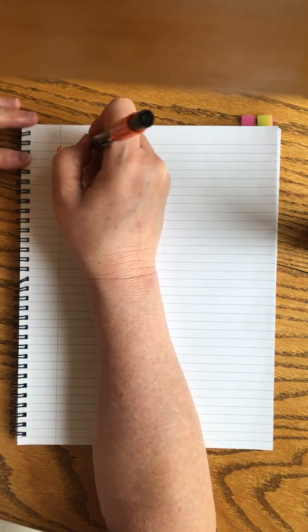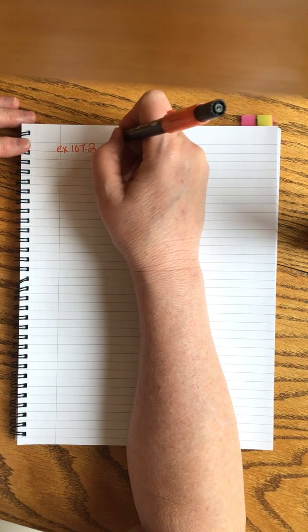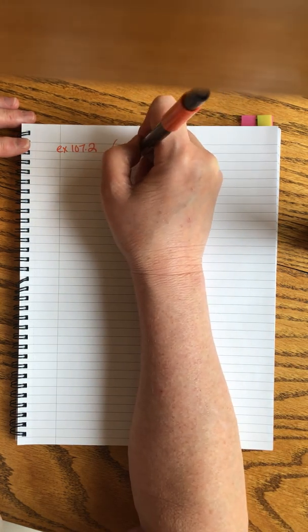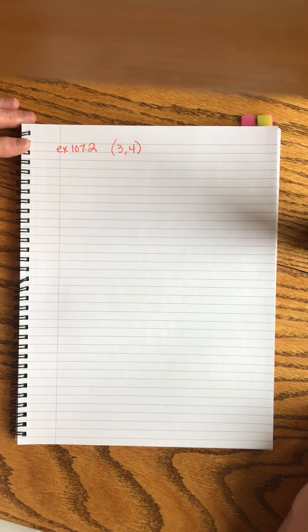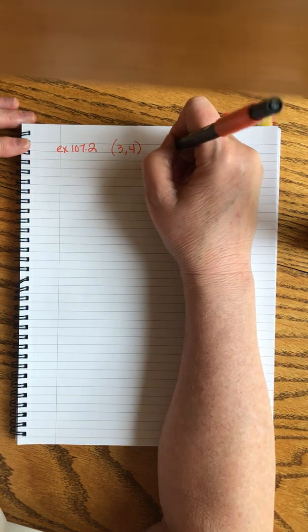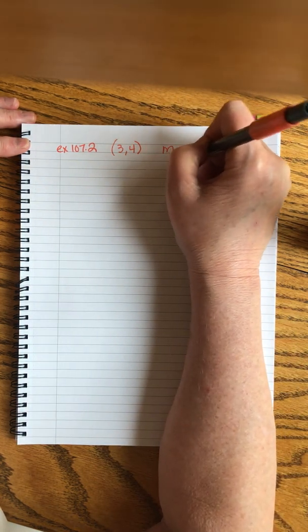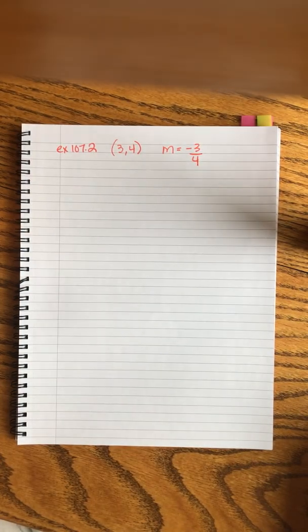Example 107.2, ready? Find the equation of the line that passes through the point 3, 4, and has a slope of minus 3/4. Usually when we're doing these problems to find the equation of a line, first we find the slope and then we find the y-intercept, right? First the m, then the b.